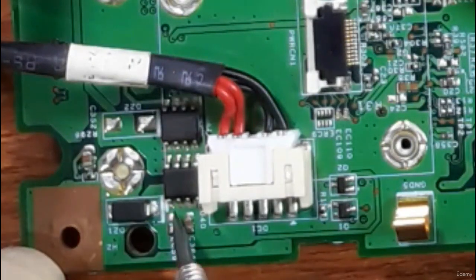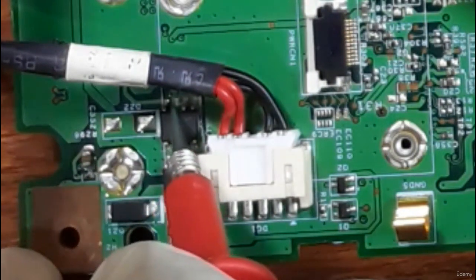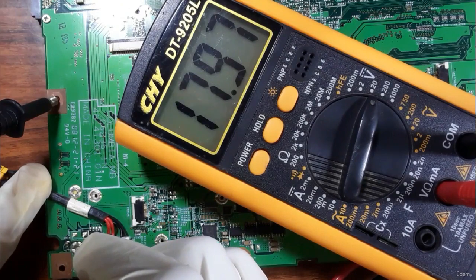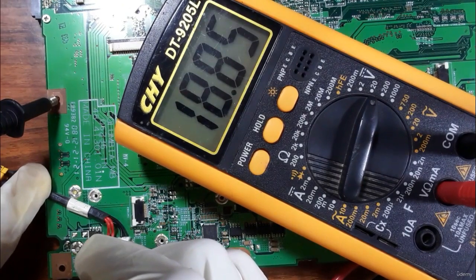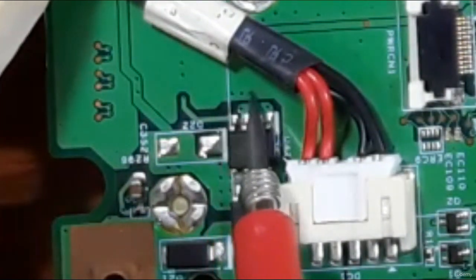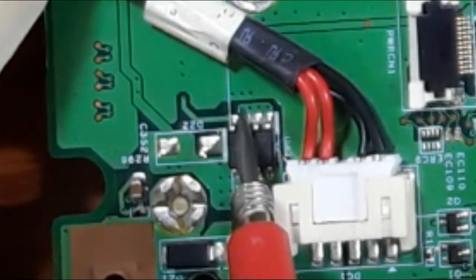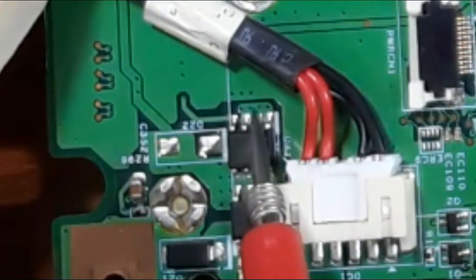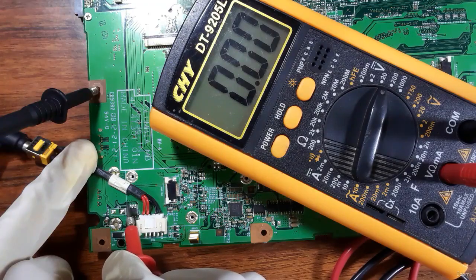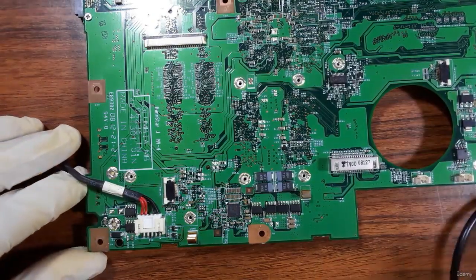So the 19 volt passes through this switch and then through this switch and should also appear here, as you can see. Okay, as you can see here, we have these points. These points mean that from here the 19 volts goes to 1, 2, 3, 4, 5, 6, 7 places in the motherboard. So let's check where this 19 volt goes.